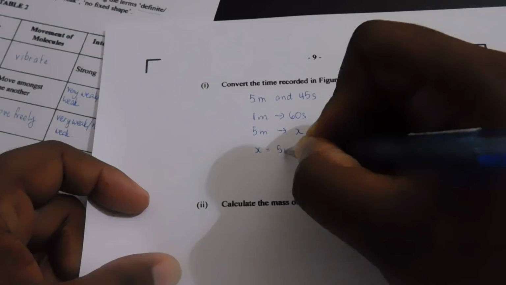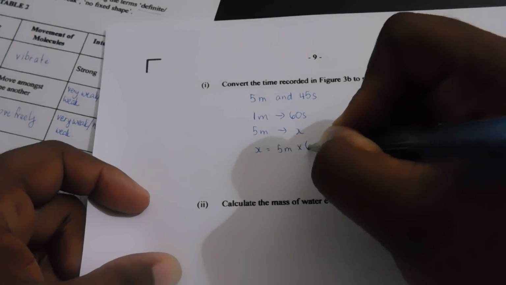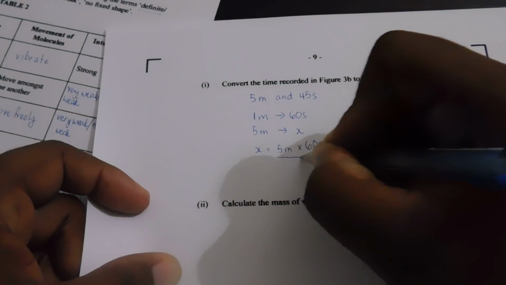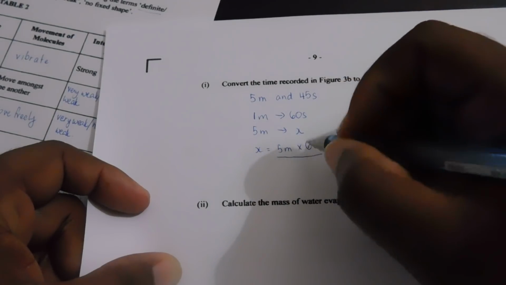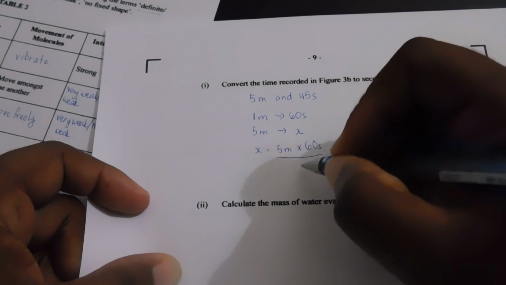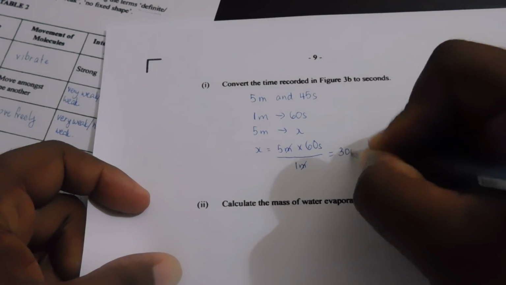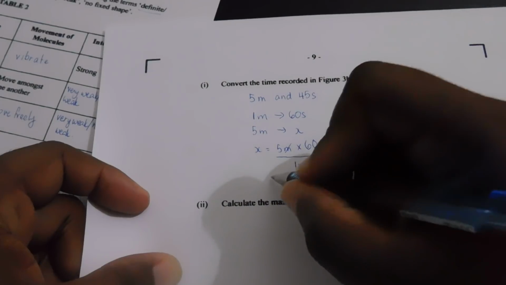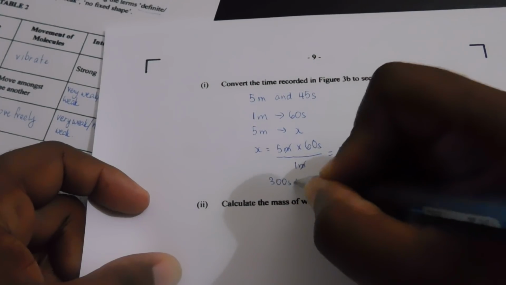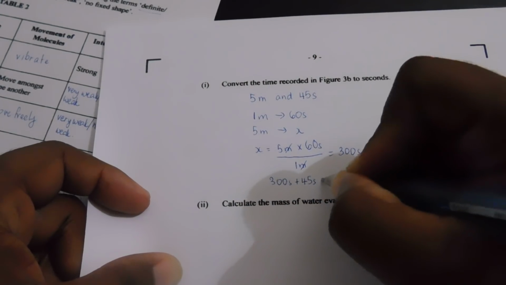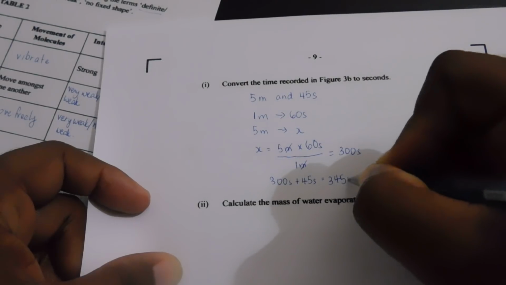And x will be equal to 5 minutes times 60 seconds divided by 1 minute, and that will give us 300 seconds. So we would add this now to 45 to get 345 seconds. Great, so we have the time.